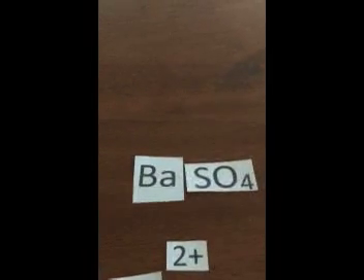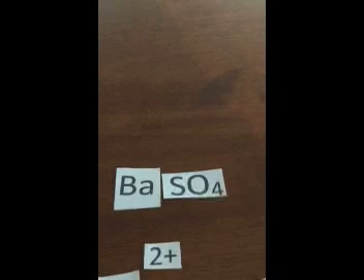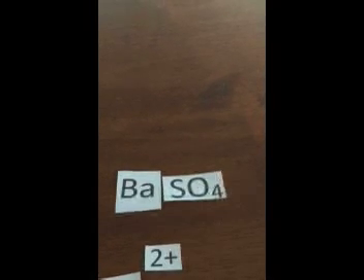Now the equation's balanced, but what state is the barium sulfate and the copper chloride? So now we need to have a look at our solubility table. And so the solubility table says that when we look at these equations, let's have a look at the sulfates.